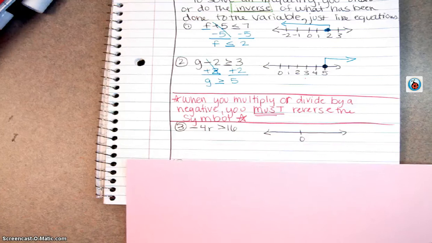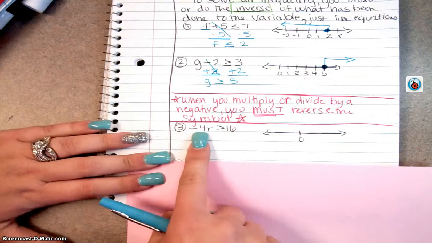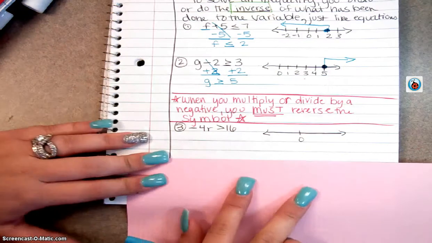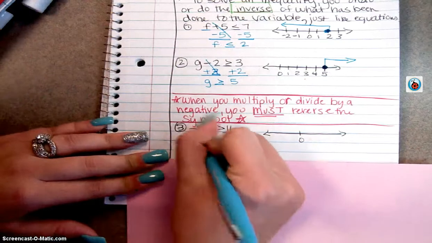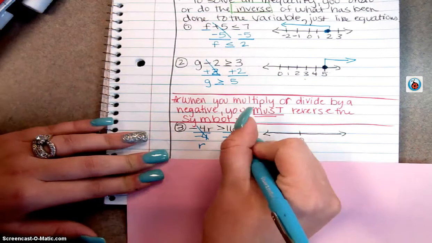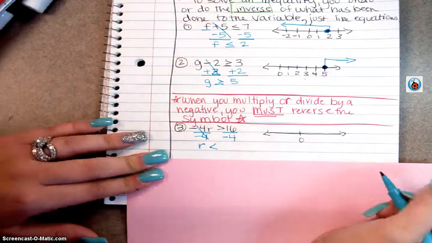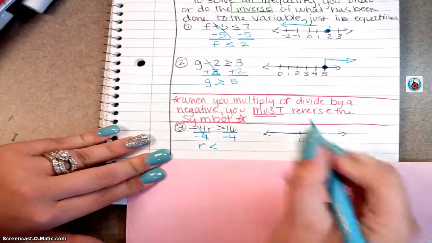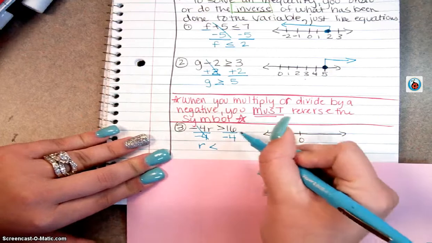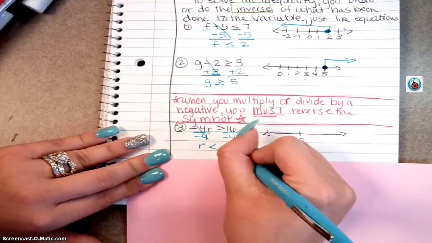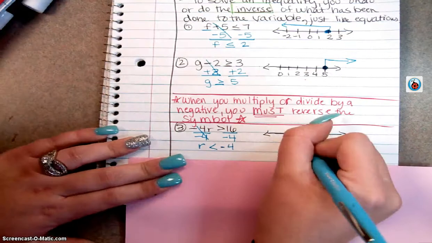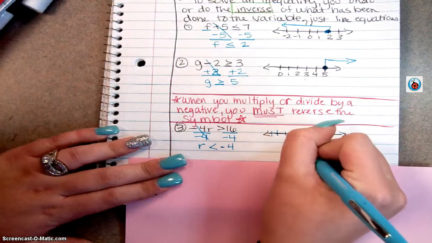All right, let's look at this one. Negative 4 times r is greater than 16. I see that negative 4 is being multiplied by r. So I'm going to undo it or do the inverse, which is division, and divide by negative 4. Those go away. I have r. I'm going to flip my sign, so draw it the other direction. That's really important. When you divide by a negative, you flip the sign. And then I know a positive divided by a negative is going to be a negative, and 16 divided by 4 is 4. So I know r is less than negative 4.